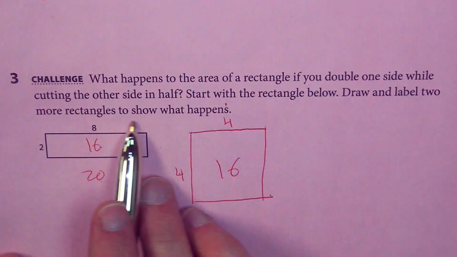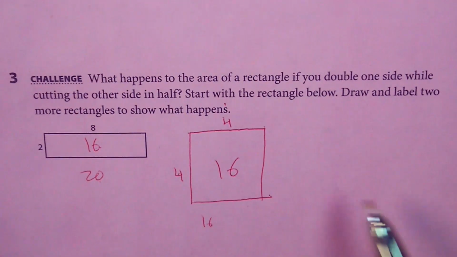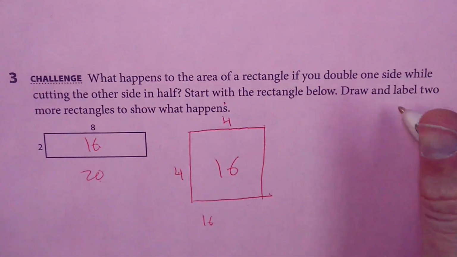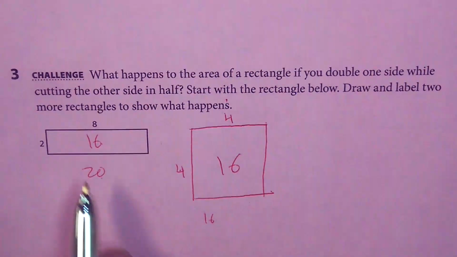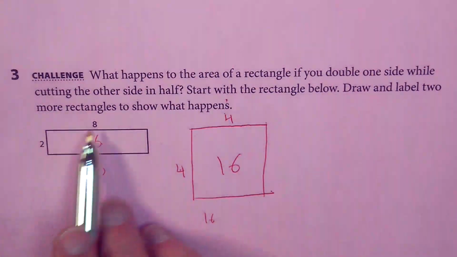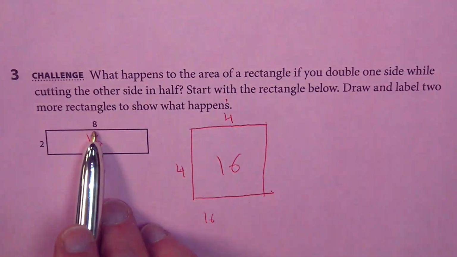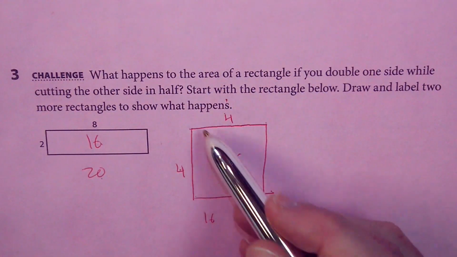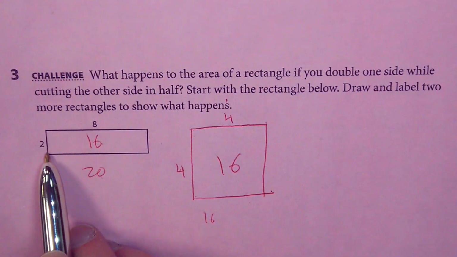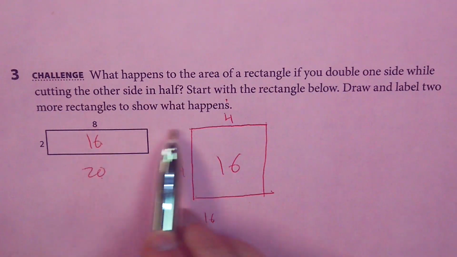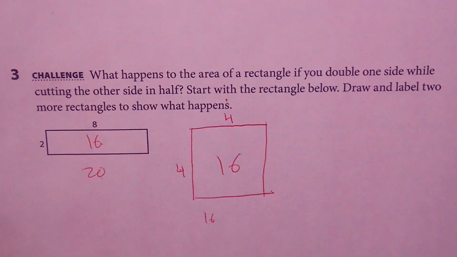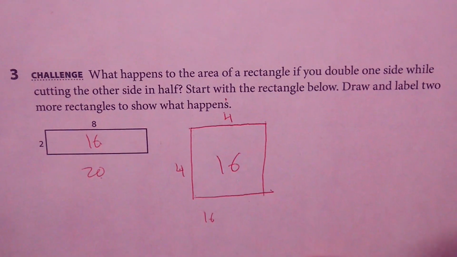Draw and label 2 more rectangles to show what happens. Well, I guess you could draw your own if you wanted to. We could do, but you know what? I'm going to let you do that. Create a rectangle of your own, put your own numbers in, and then do what we just did. Double one side and cut the other in half. So I doubled the 2 to get 4. I cut the 8 in half and got 4. Okay, and you can draw your own rectangle and show your work.